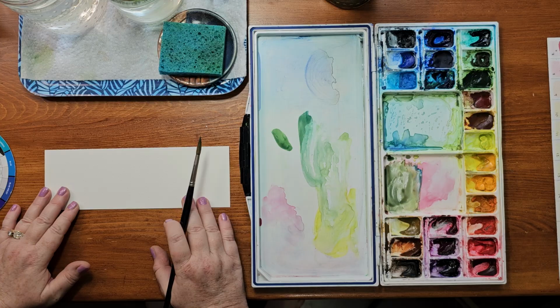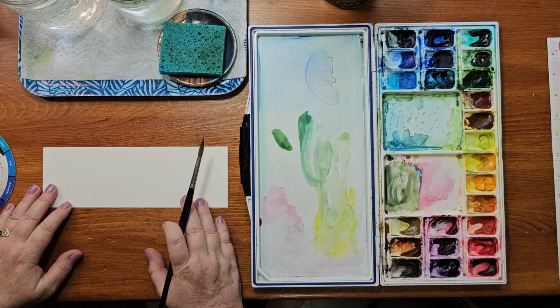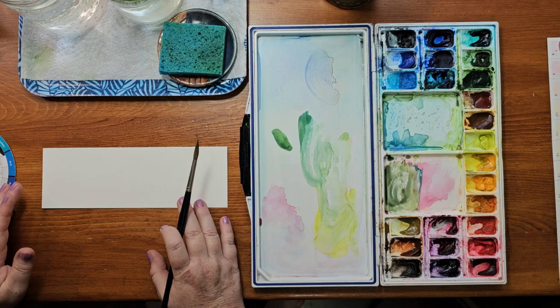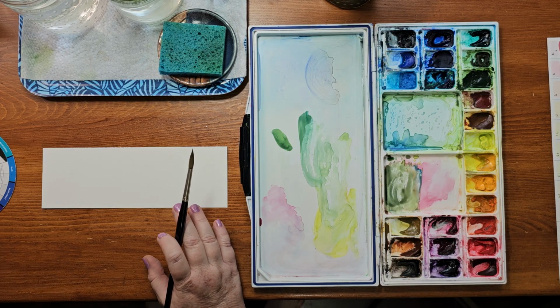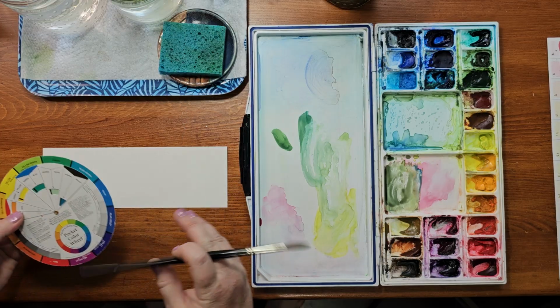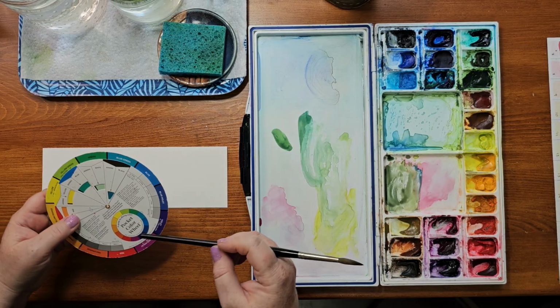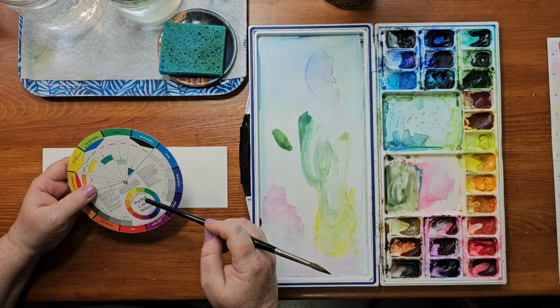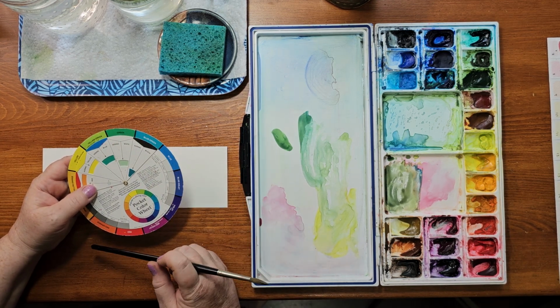What we're going to do this time, and this works really well with any subject we're painting, but particularly well when we're talking about something like a tree, which is what we're going to do in our landscape, is to use an analogous color palette to develop our value. What analogous means is that it is 2 or 3 colors that are next to each other on the color wheel.